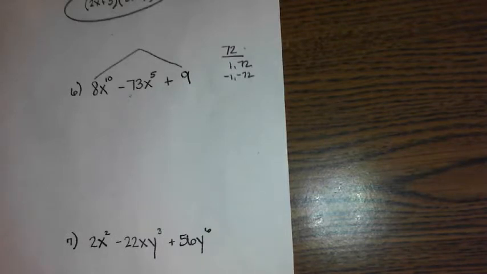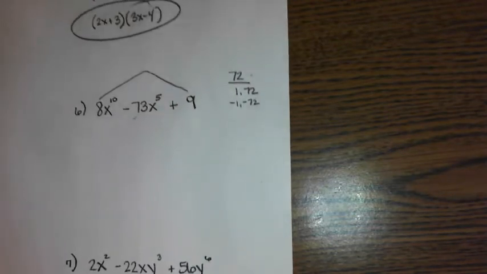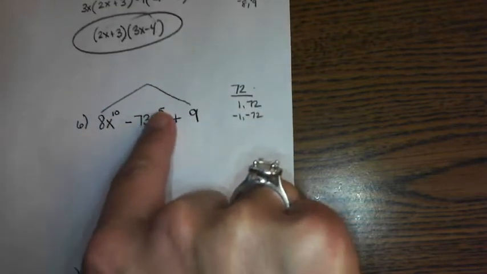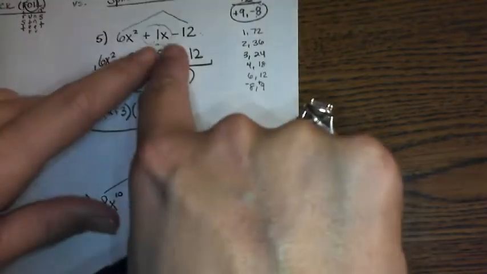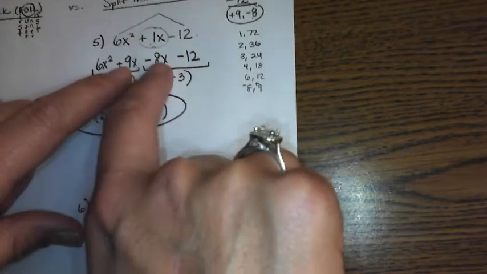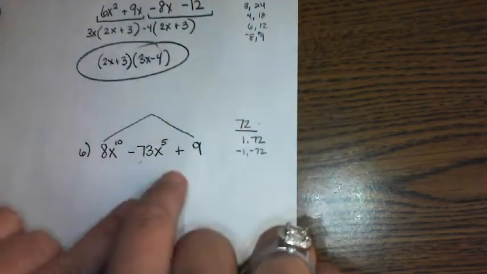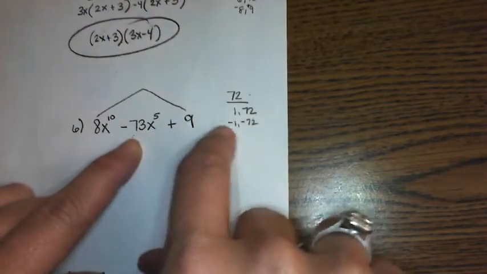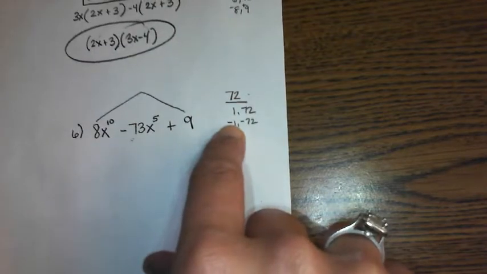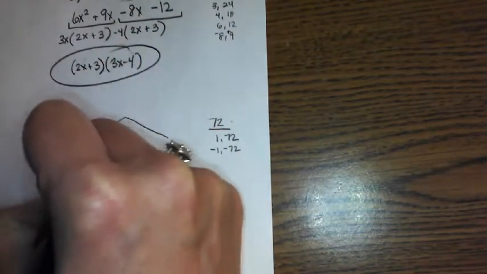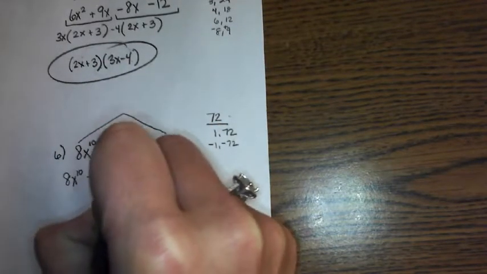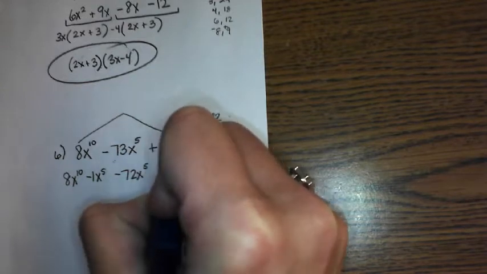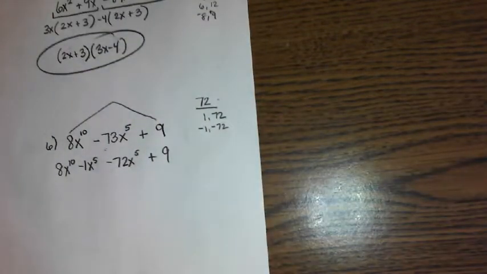The difference with this one, and it's subtle, this is not a big deal, this should make sense to you, is that when I split up an x to the 5th term, I keep them x to the 5th terms. Like here I was splitting up a plain old x, so I threw those two numbers on x's. Here I'm splitting up an x to the 5th term, so I'm going to throw those two numbers on x to the 5th terms. So 8x to the 10th minus 1x to the 5th minus 72x to the 5th. Whatever that middle term's variable combo is, that's what you have to split it up into.